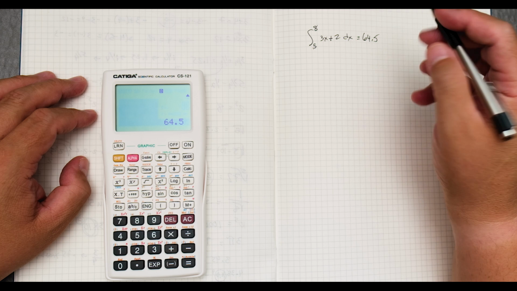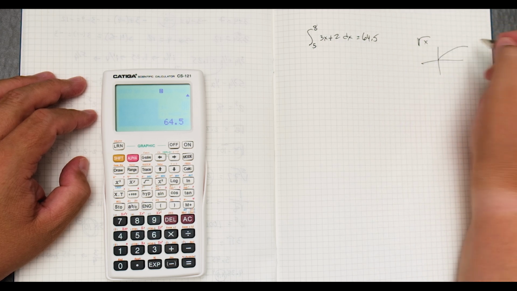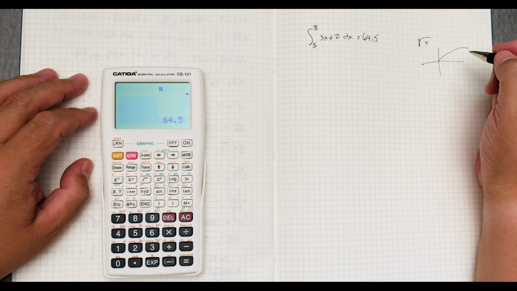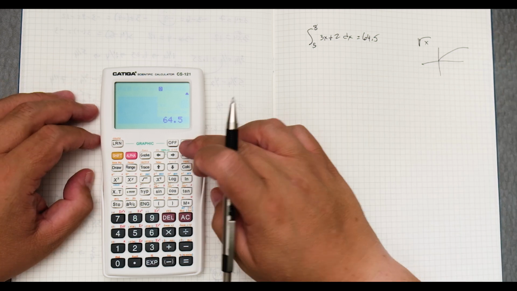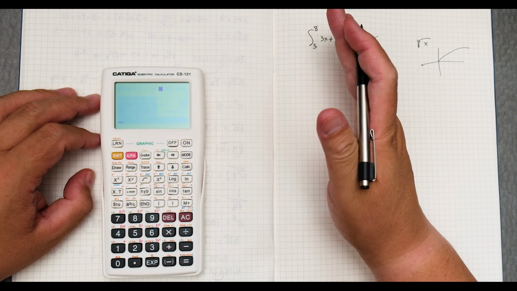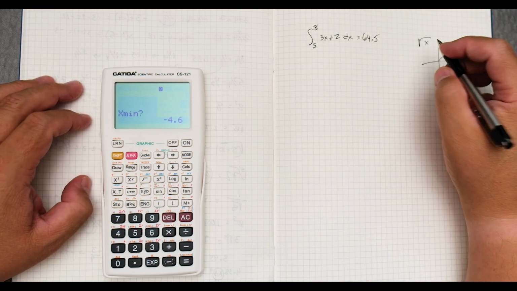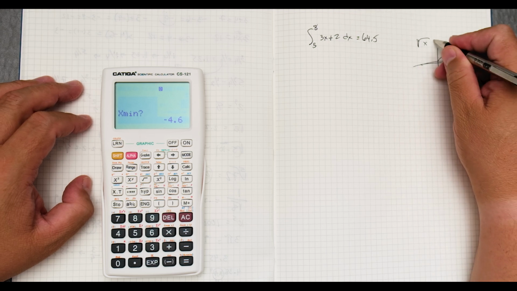Let's say you wanted to graph the square root of x, right? Let's say you wanted to do that. Let's turn it on. Let's press the on button, reset it, and we'll click on range first. So this one's x, right? This one's y.